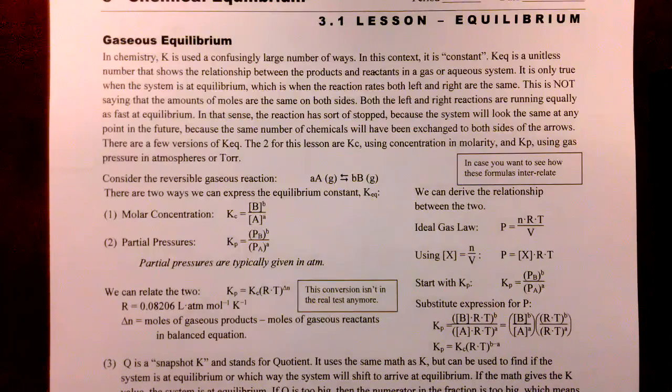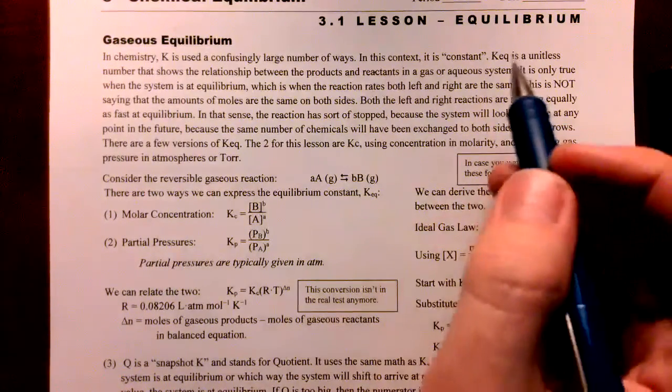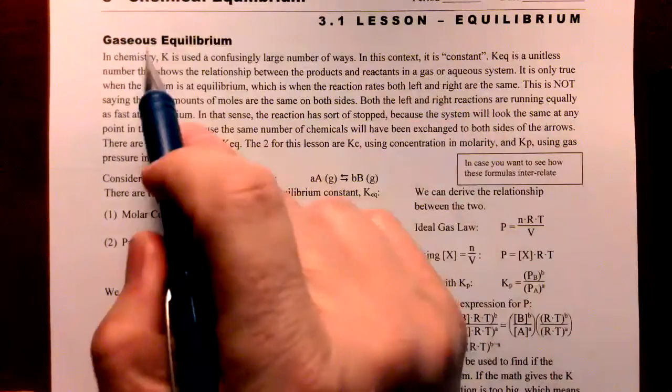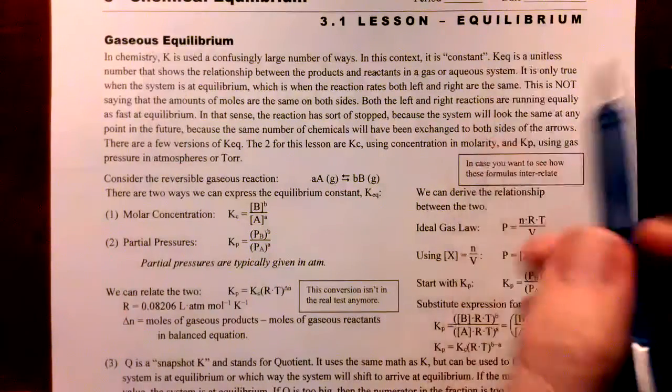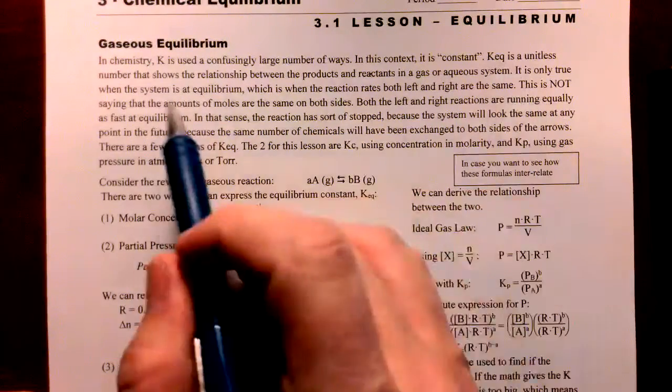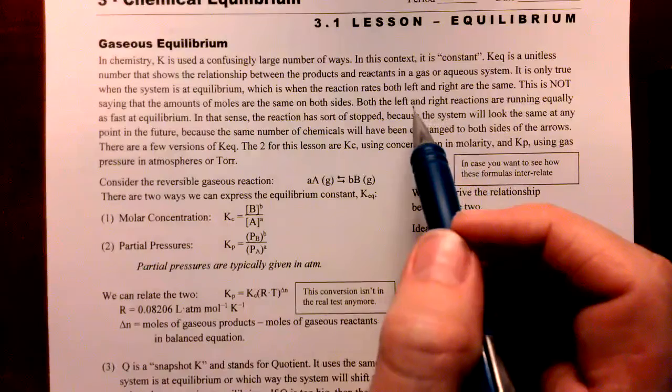3.1 lesson. In chemistry, K has a weirdly large number of uses. Of course, it's potassium and it's even Kelvin temperature, but also, and very significantly for this chapter, it is the equilibrium constant. So it's a unitless number that shows the relationship between the products and the reactants.